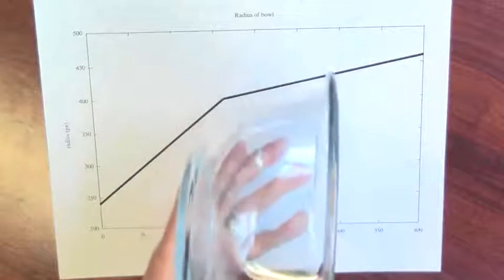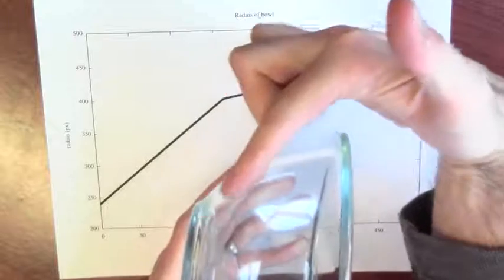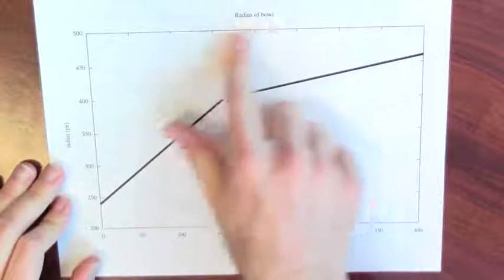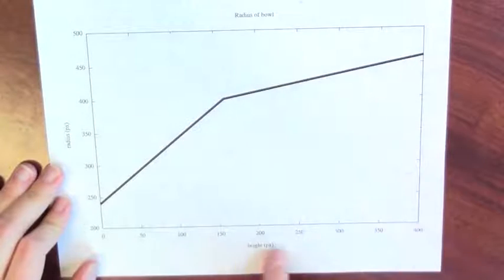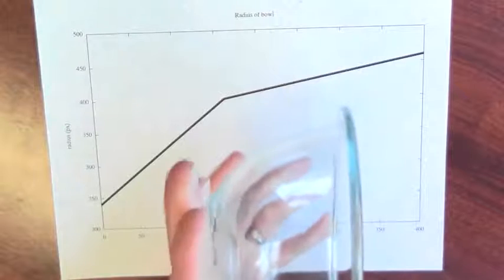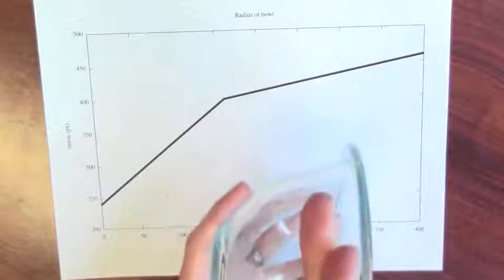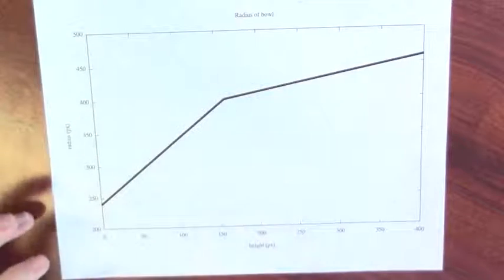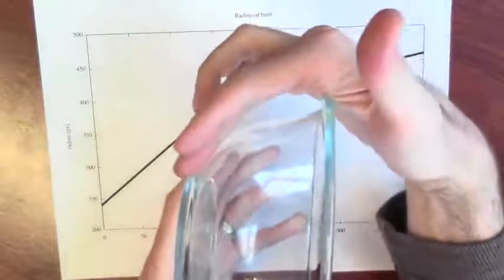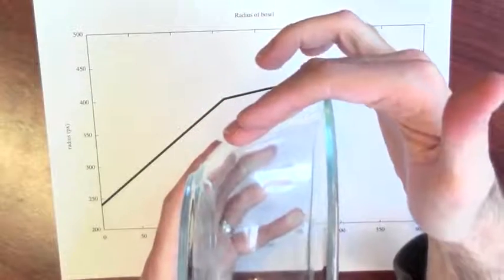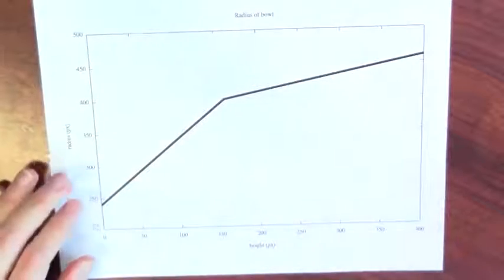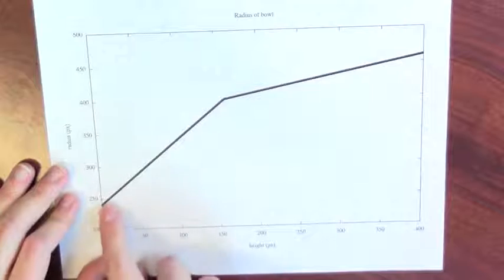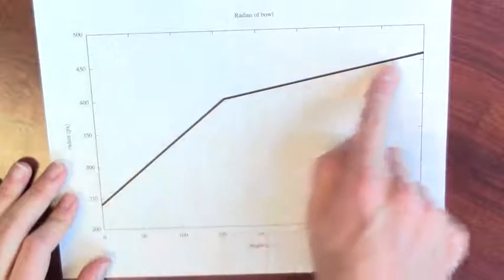If I take a look at the side of the bowl, it starts off fairly slanted and then sort of flattens out. And that's what I'm graphing here. I'm graphing the radius of the bowl. On the x-axis, I'm plotting the height. That's how far I am from the bottom of the bowl. As I move up the bowl, the radius of the bowl is increasing, and that's what I'm plotting on the y-axis. If you look at the bowl, the bottom starts off very slanted, and then it sort of flattens out. And that's exactly what I'm representing here with this broken line.